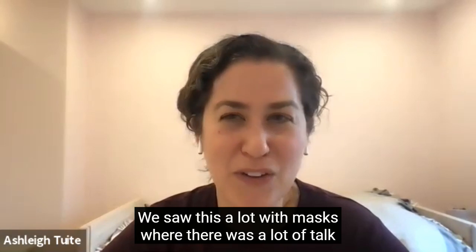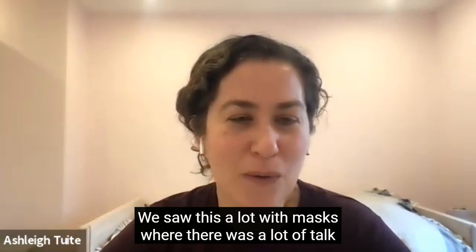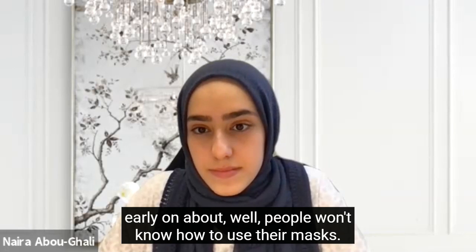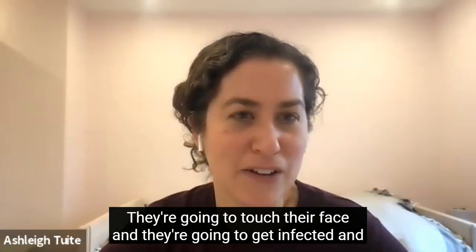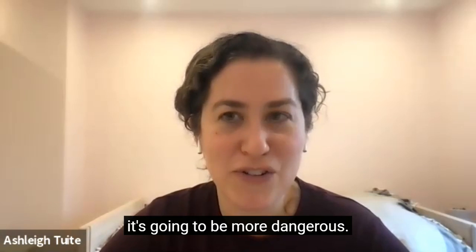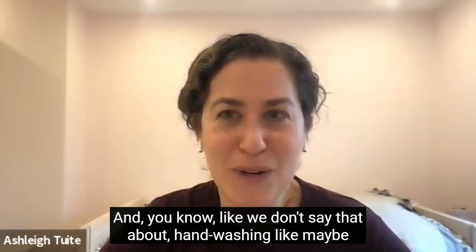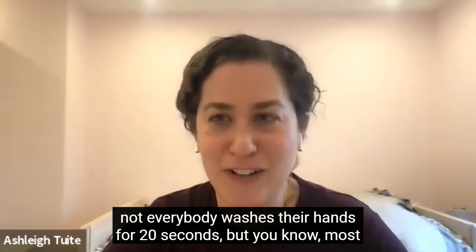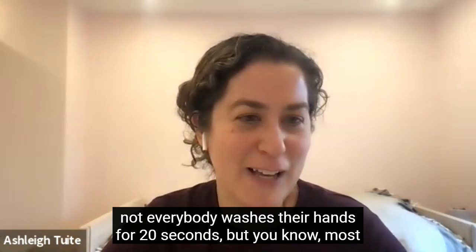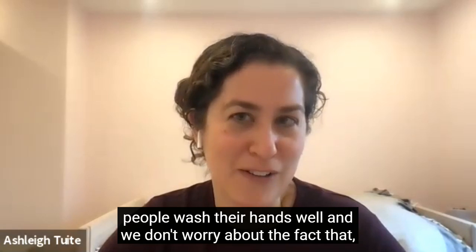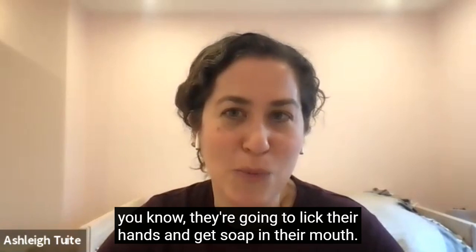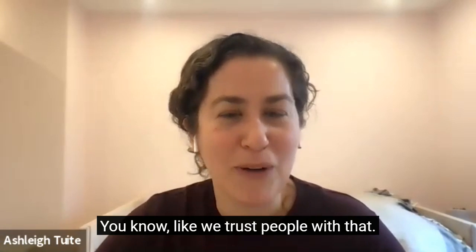We saw this a lot with masks, where there was a lot of talk early on about how people won't know how to use their masks. They're going to touch their face and they're going to get infected and it's going to be more dangerous. And we don't say that about hand washing. Maybe not everybody washes their hands for 20 seconds, but most people wash their hands well, and we don't worry about the fact that they're going to lick their hands and get soap in their mouth. We trust people with that.